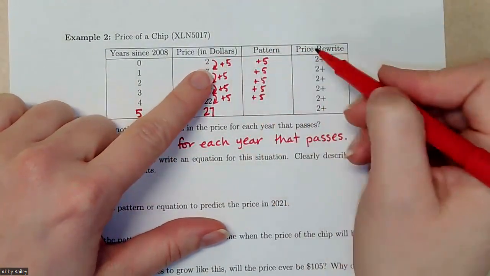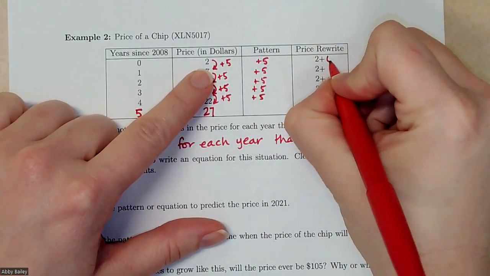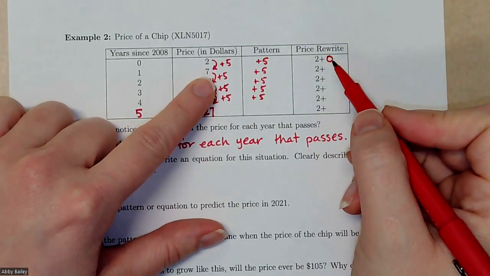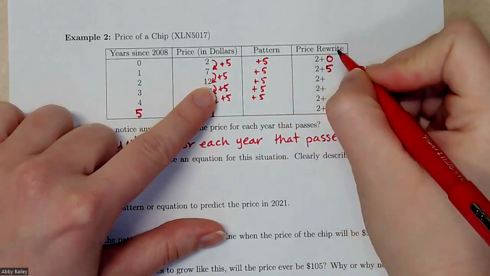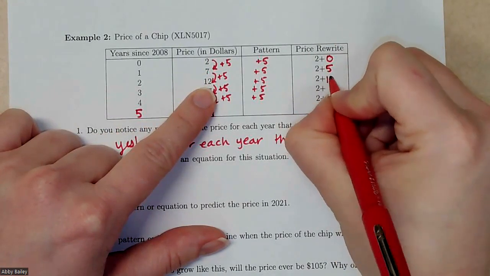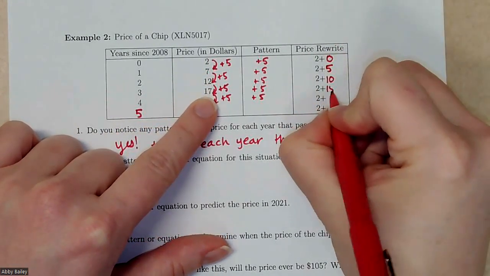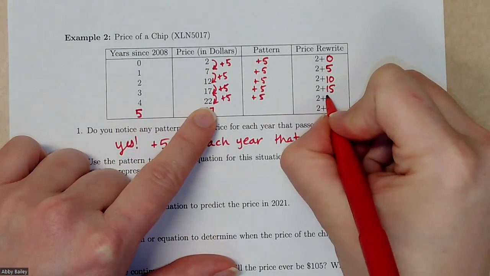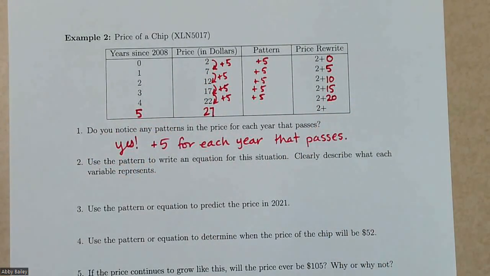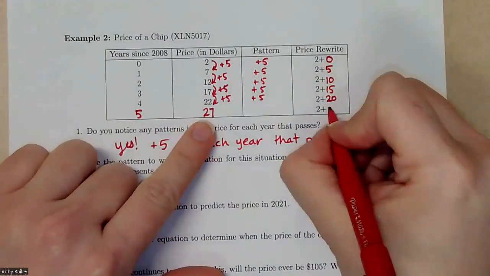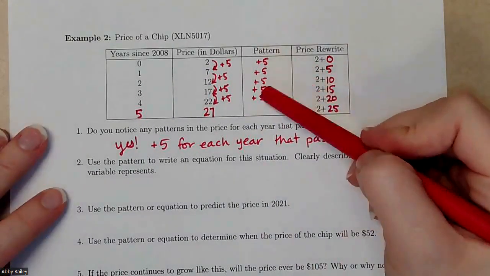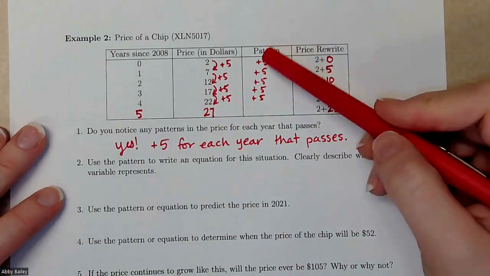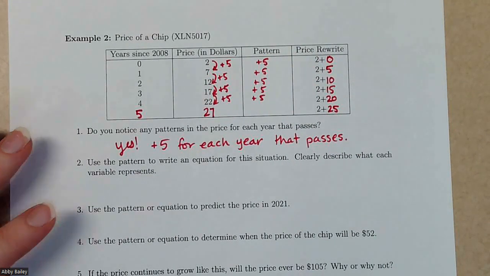Well, this is just 2. So this price is 2 plus 0. This is 2 plus 5 makes 7. 2 plus 10 makes 12. 2 plus 15 makes 17. 2 plus 20 makes 22. 2 plus 25 makes 27. And now we can rewrite this, noticing that these are all multiples of 5 and we're adding 5 each time.